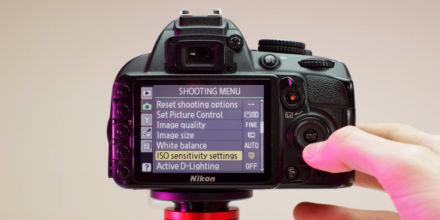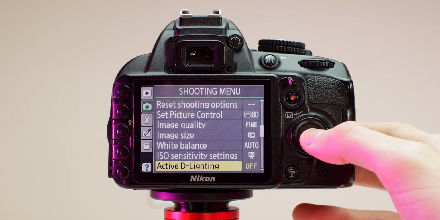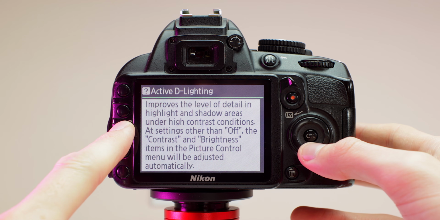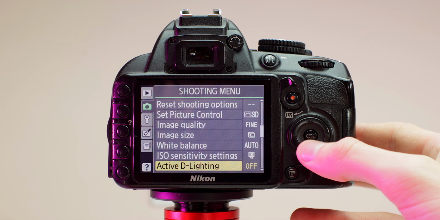Next up on the settings is active D-lighting. So if you go ahead and press the question mark here, there's a pretty big explanation. You can pause the video and read that, or just go on your camera and look at this. Essentially what active D-lighting does is adjust the highlights and shadows in your image to smooth out the image a lot more and basically improve your dynamic range or make the highlights and shadows less harsh. Now I turn this setting off, and actually when you're shooting in RAW, this setting doesn't do anything to your photos. This will only affect your photos if you shoot in JPEG. All right, so let's keep going down.